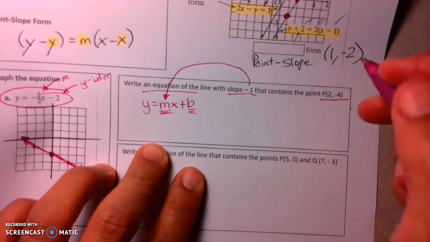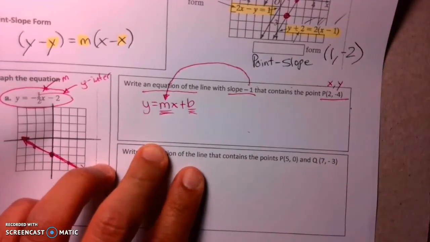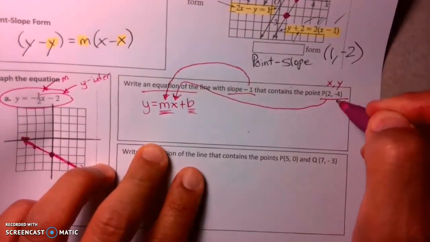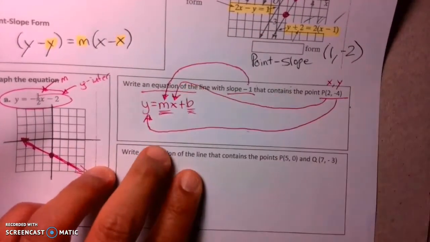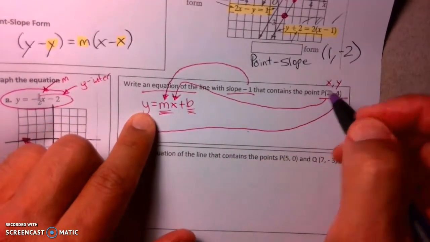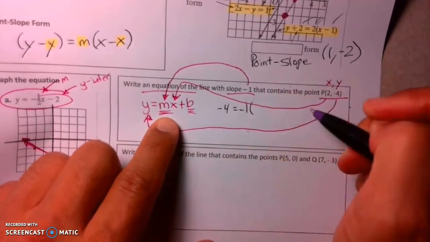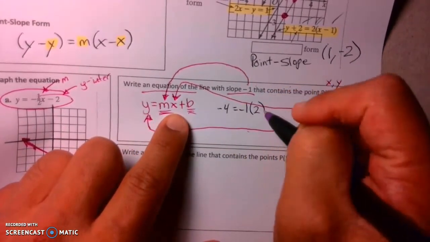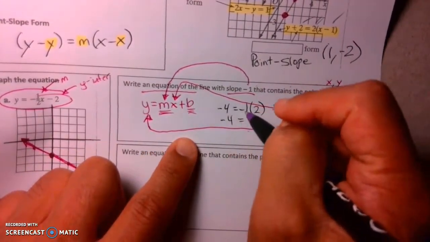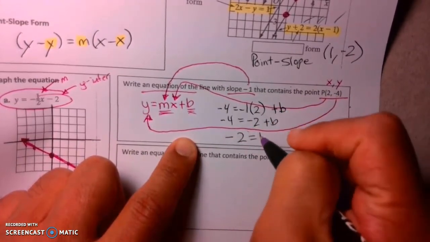And with that point, every point starts with an x. The second number is a y. What I'm going to do with this 2 is plug the 2 in where the x is. The 4, I'm going to plug the 4 in where the y is. And then I'm going to solve for the b where it crosses the y-axis. So instead of y, it's going to be negative 4 is equal to the slope, negative 1, times x. x happens to be 2, plus b. And we'll solve for b here. Negative 4, 1 times negative 2 is negative 2. I'll add 2 to both sides, and you get negative 2 is the b.